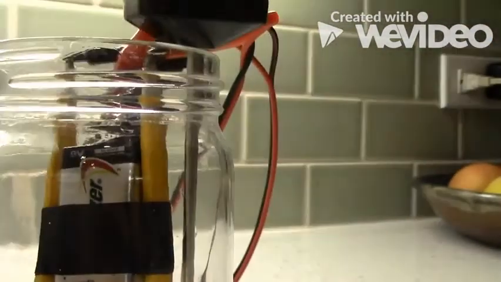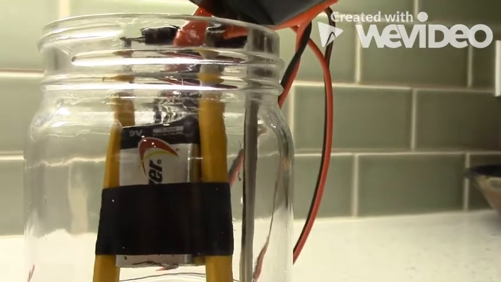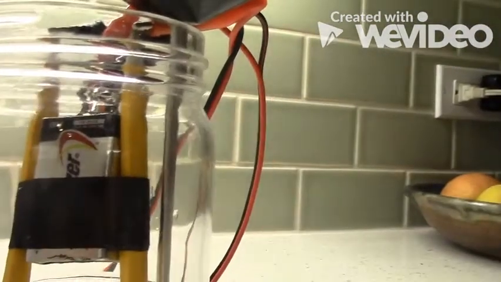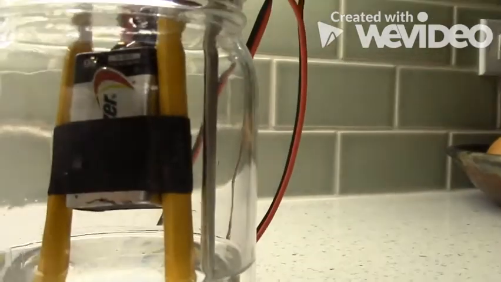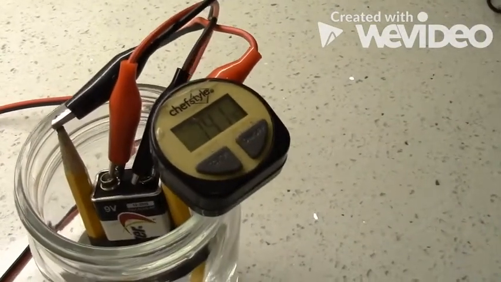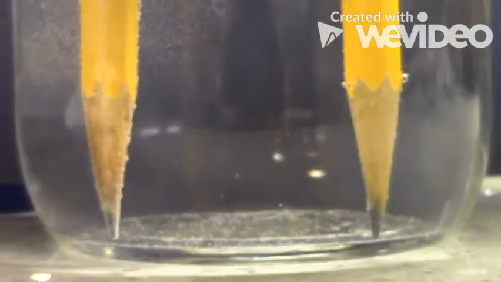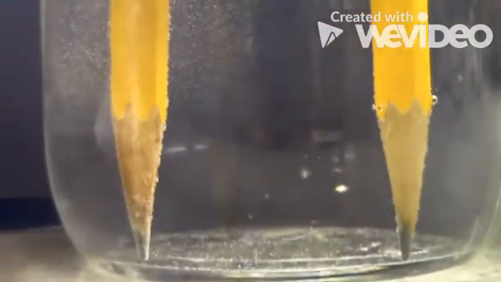And the pencils, the graphite in the center of the pencil, act as conductors of the electricity coming from the battery. And I have the battery hooked up, as you can see, to the tips of the graphite in the pencils. You need to look at this and evaluate this system.